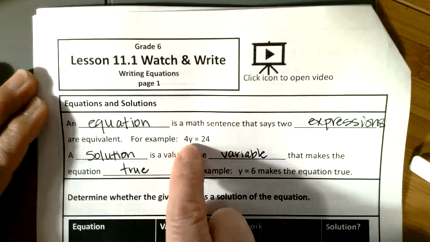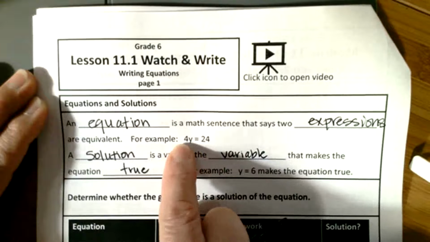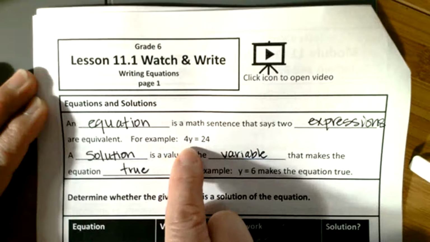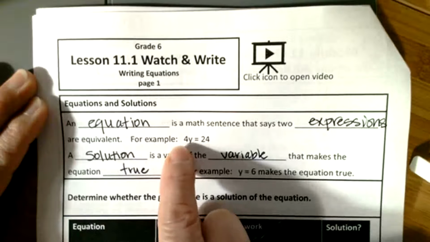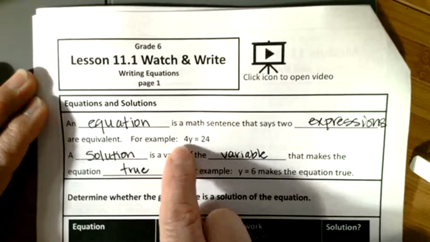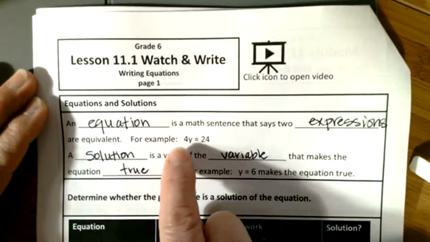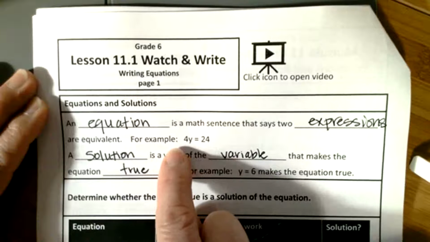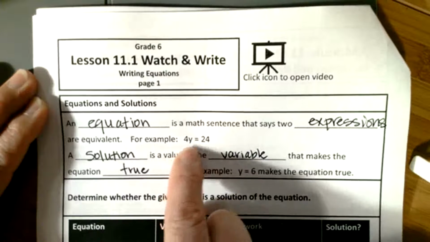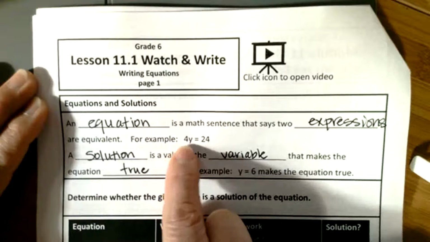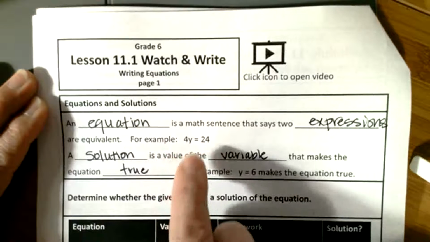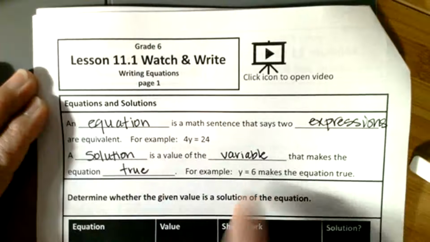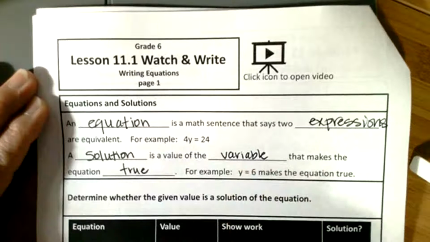When you have the number right up next to the letter, that number 4 is called the coefficient, and the coefficient is multiplied times the variable. That coefficient tells you you have 4 y's, or 4 6's. 4 times 6 is 24. So this is a multiplication between 4 and whatever the value of y is. So the solution for this equation is y equals 6. Whatever value for the variable makes the equation true is the solution.